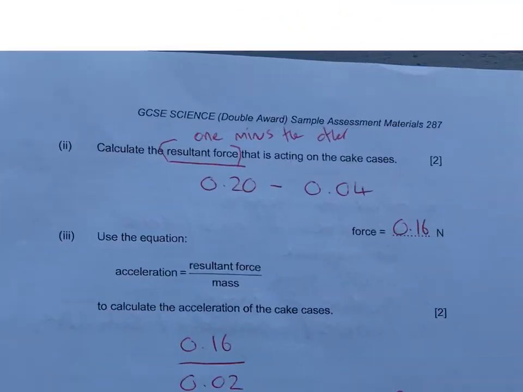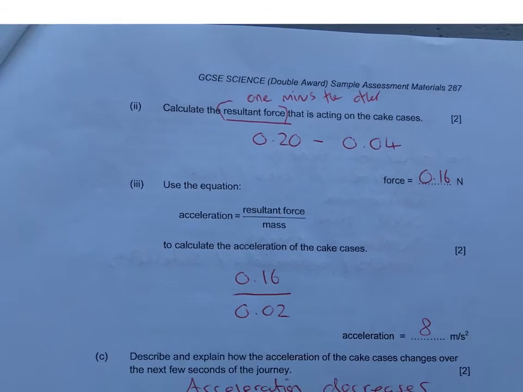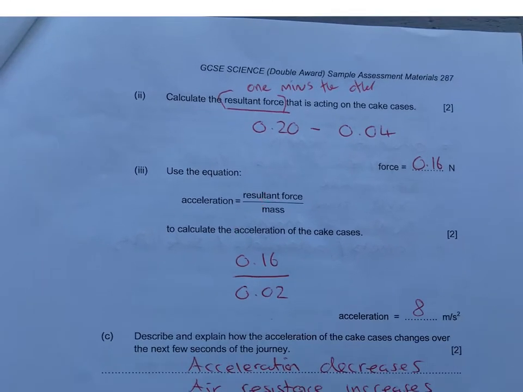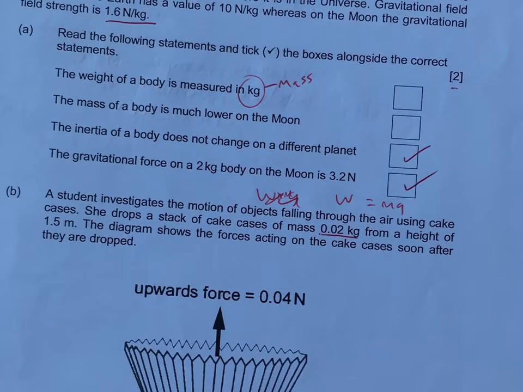So resultant force is just one minus the other. Then it comes on to using equations. Now you can calculate the acceleration by using your force and then your mass, which was given to you earlier. Because people wonder where I got 0.02 from. I get the 0.02 from the question. So just remember all this is part of the same question.